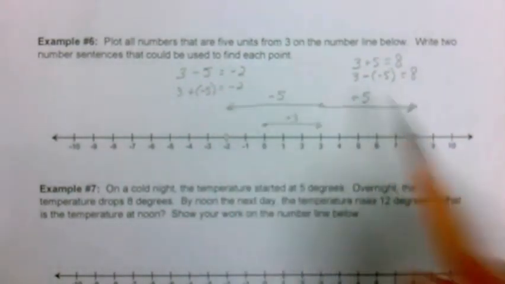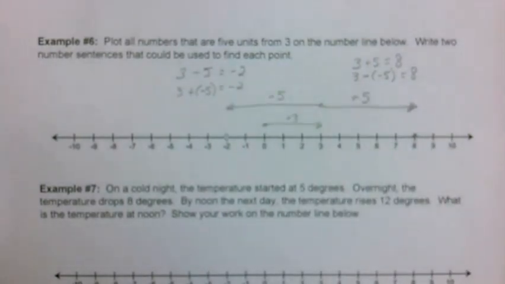Okay, so those are the different number sentences that we can use to find all the points that are 5 units away from 3 on the number line.